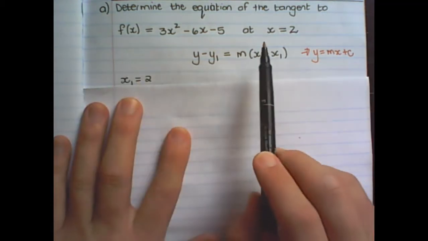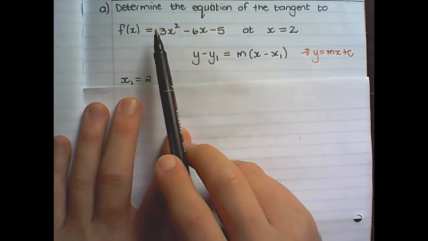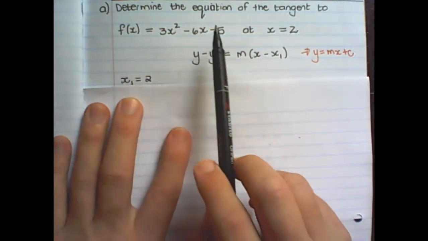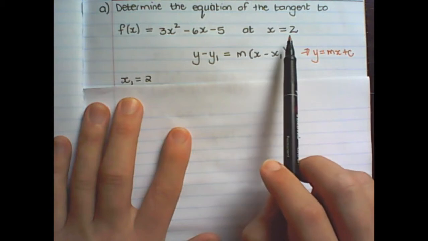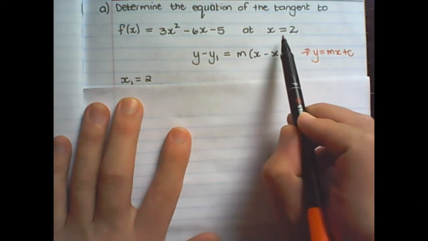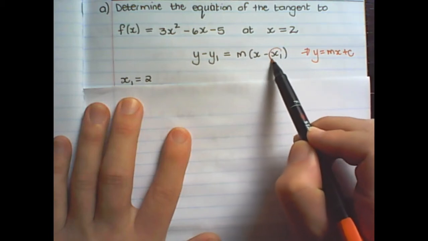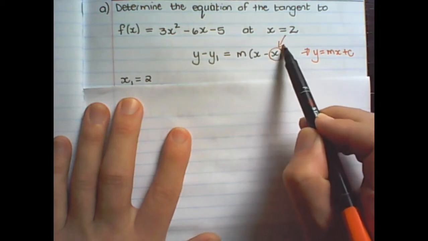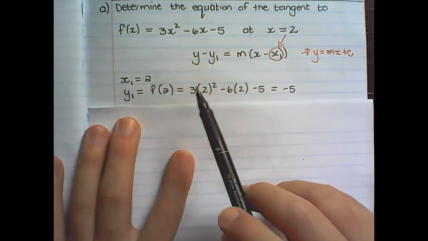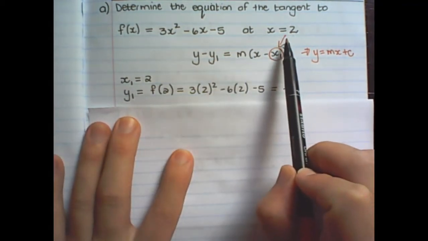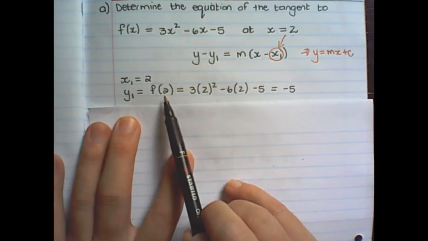So x1 is given, because the question says determine the equation of the tangent to f(x) at x equal to 2. So we know we want to find the equation of the tangent line where x is equal to 2. Now we can find y1 by substituting 2 into f(x).